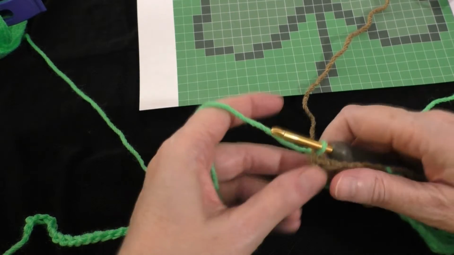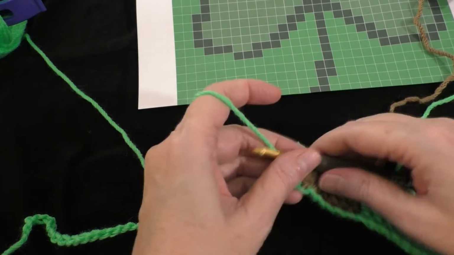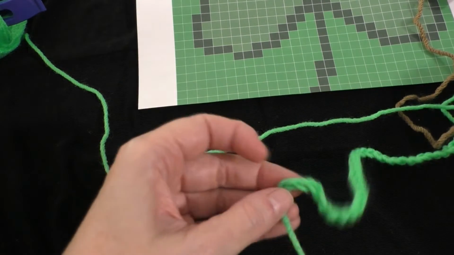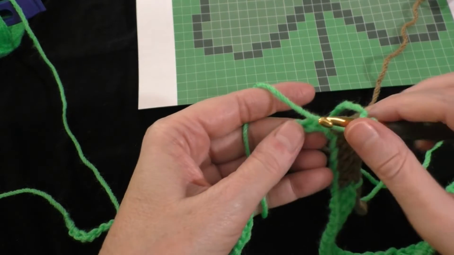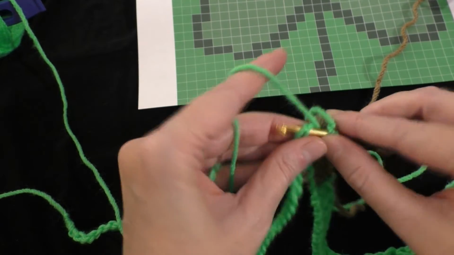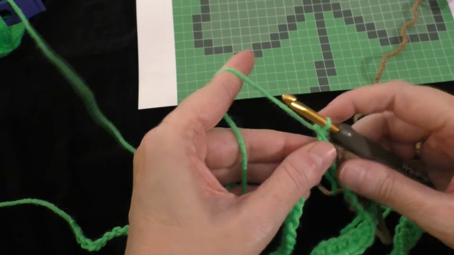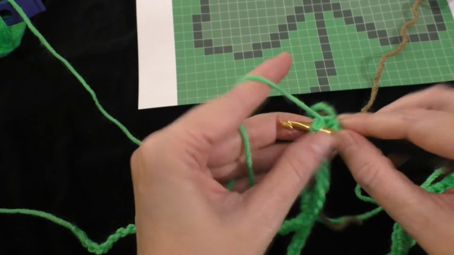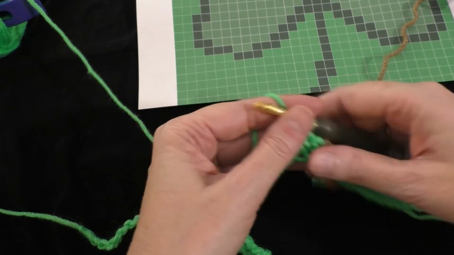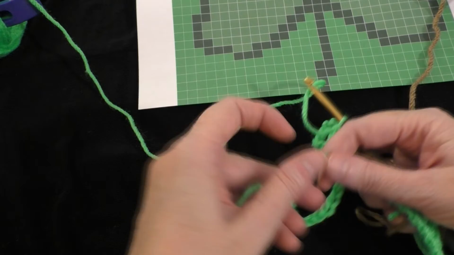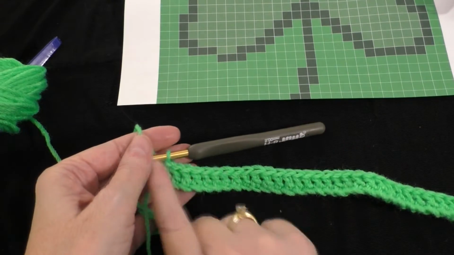Now I'm just going to double crochet all the way across to the end of my row, 1 double crochet in each chain. And just like that, all I'm doing is double crocheting all the way to the end of my row, and I will meet you when we get to the last chain here. Okay, so I got to the end of my row.